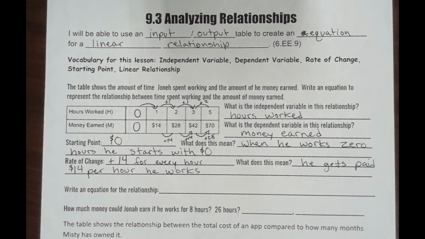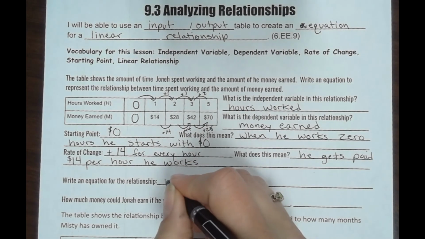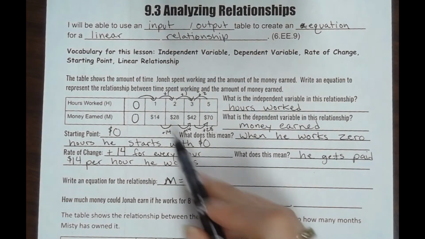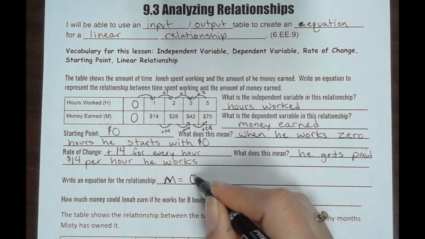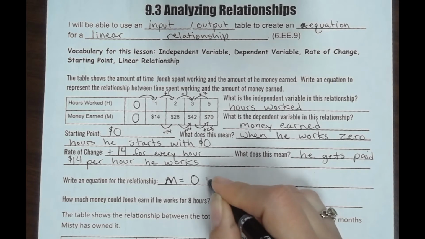So now we're going to write an equation for the relationship. Okay, it's always output equals. So how do they figure out his paycheck? Money earned, I guess it's capital M, money earned equals. What does his money start with? 0. So starting point of 0. Now then, does it increase or decrease? It's increasing.